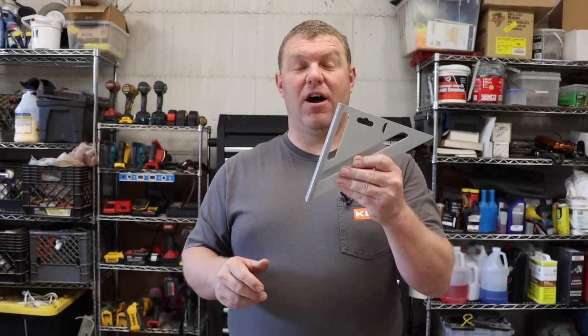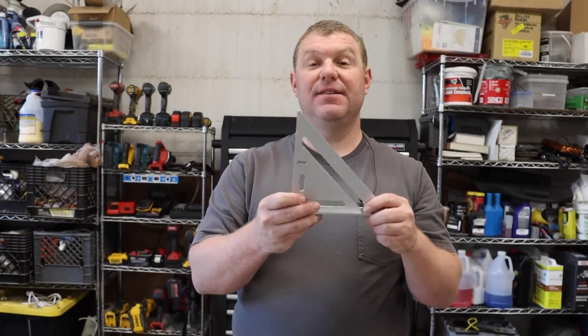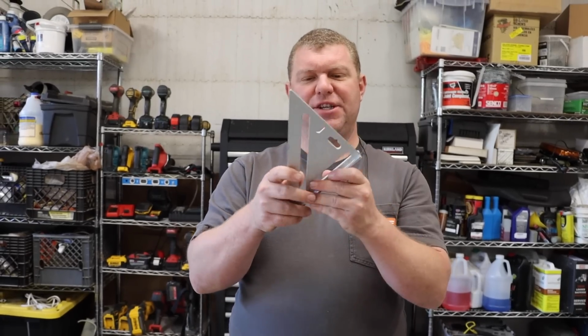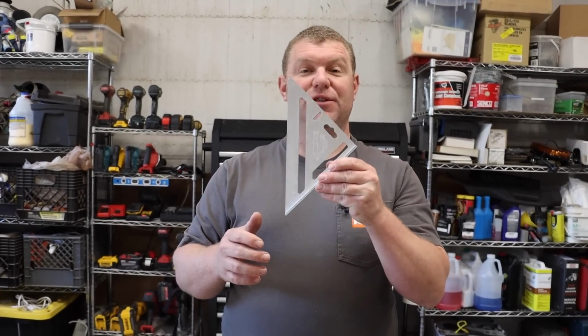So here I have your common speed square. You'd expect to measure rafters, make cuts, cross cuts, things like that with it. Maybe use it as a ruler along the top edge, make straight marks with it, things like that. But I'm going to show you a really cool hack you can use your speed square to do.